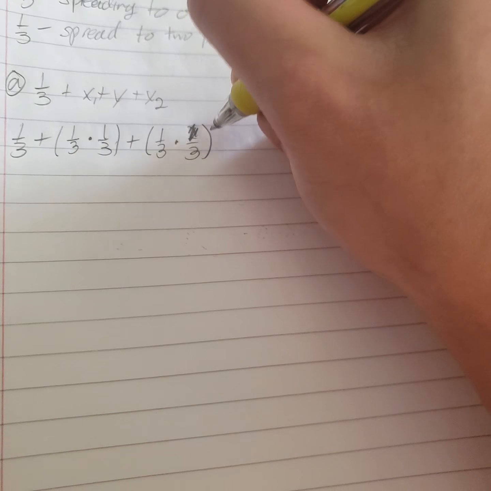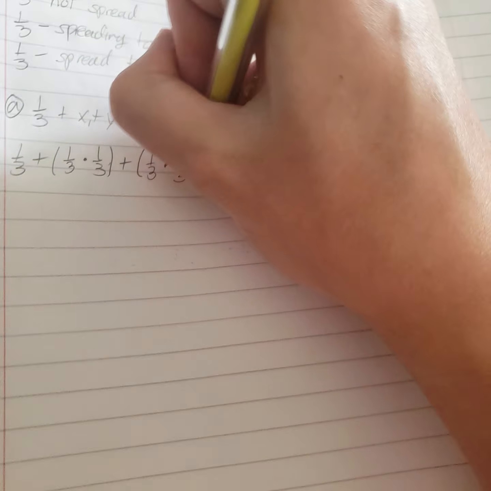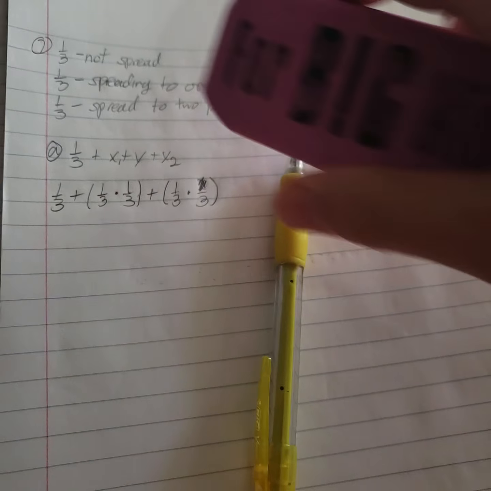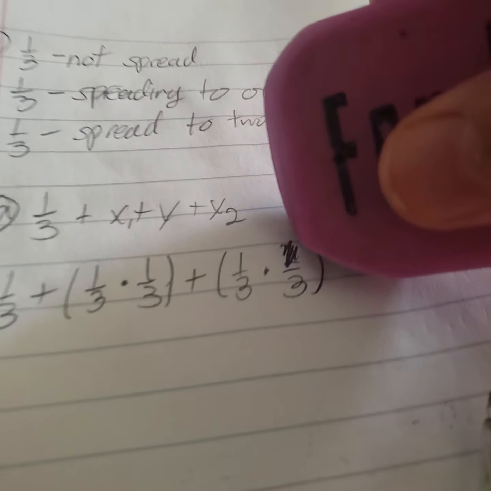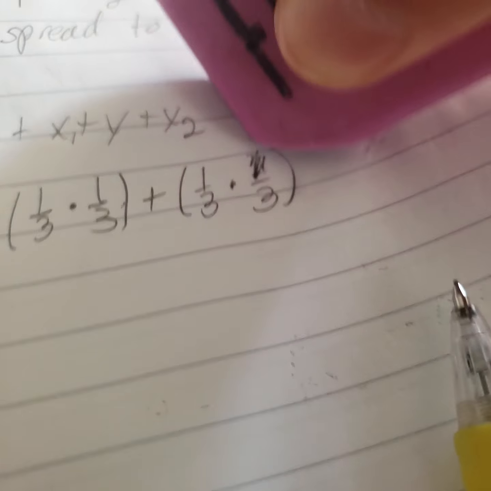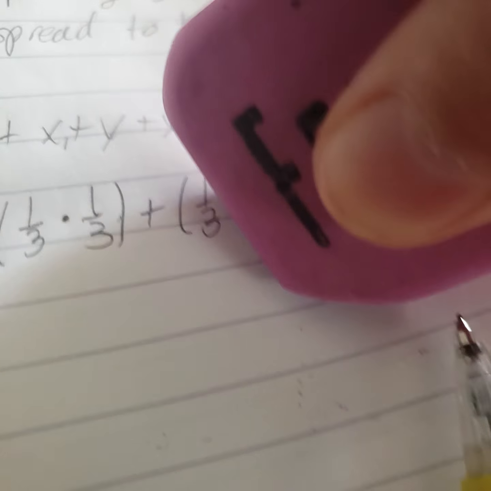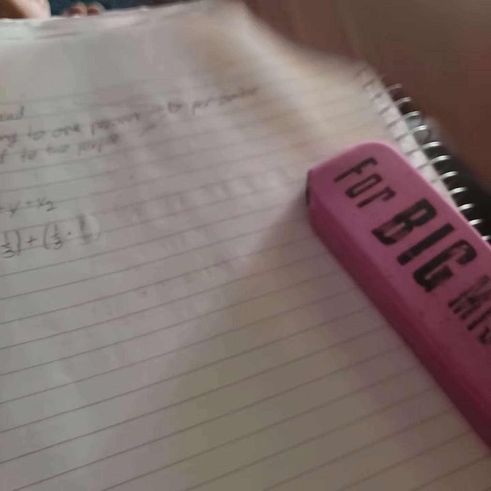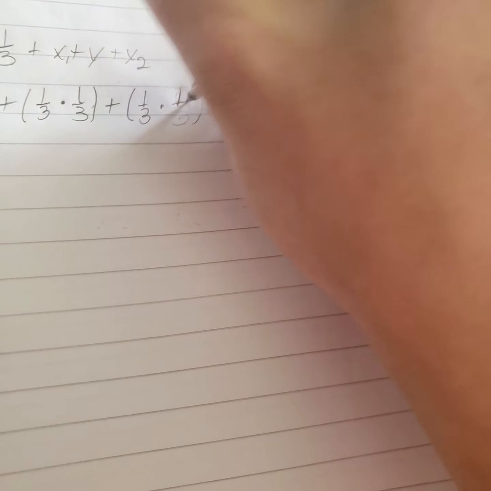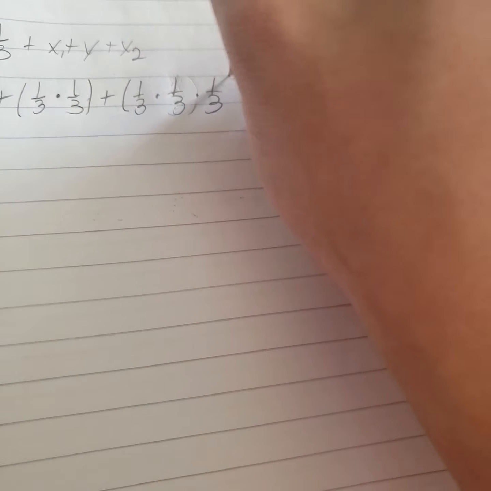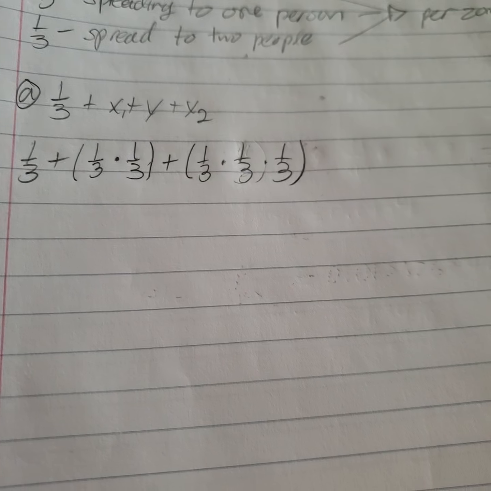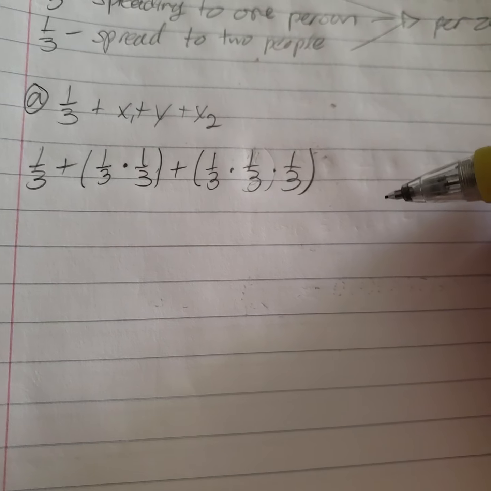Actually, it's going to be a 1/3 times 1/3 times 1/3, because each person is going to have a 1/3 chance of not spreading it.